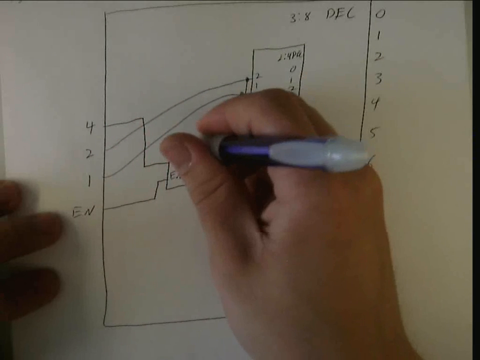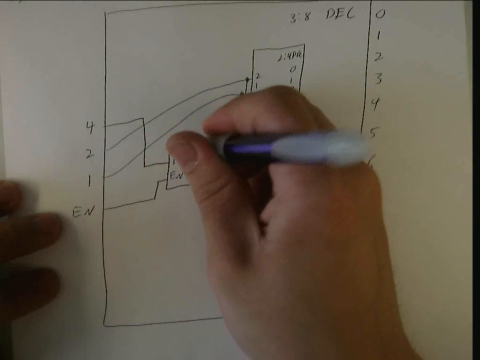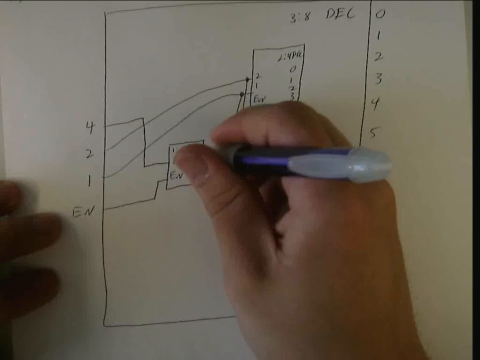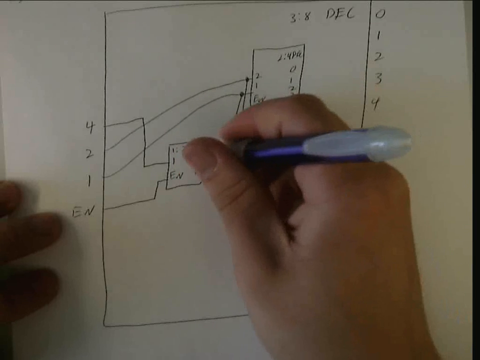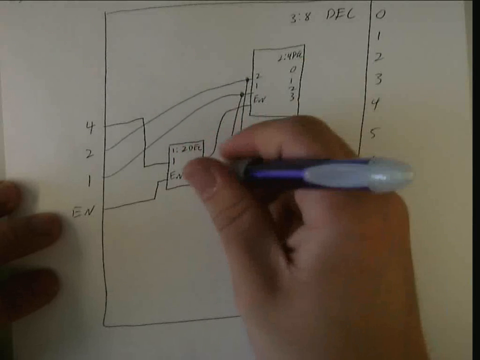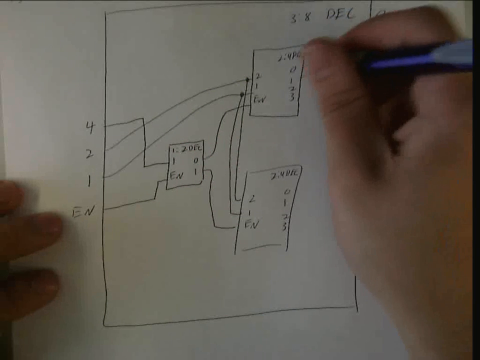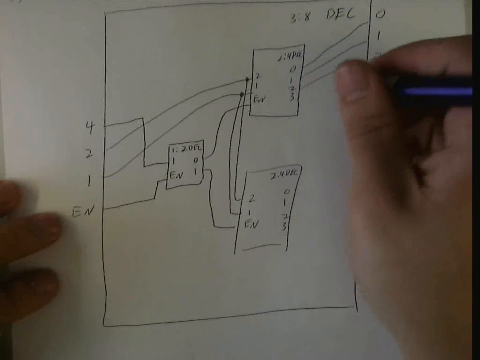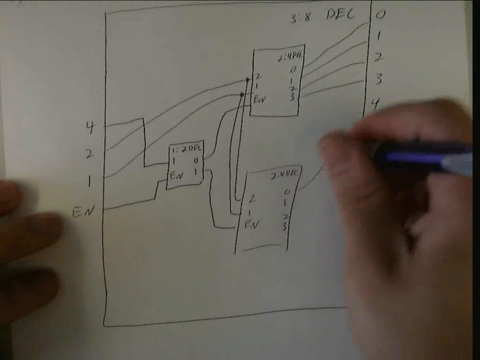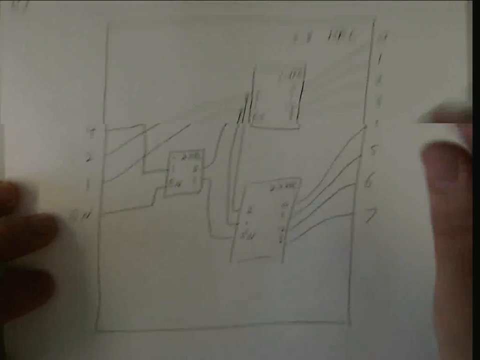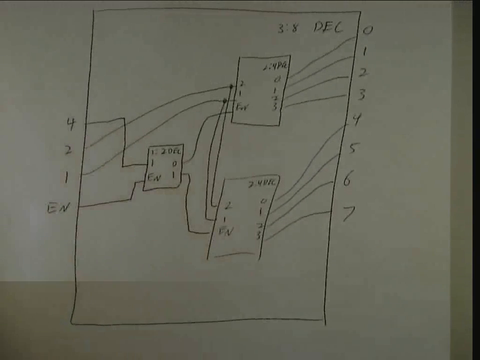And this is a 1 to 2 decoder. And it has only 0 and 1. And so this will go into there. And this will go into there. These will each go to these spots respectively. And that is my 3 to 8 decoder built from 1 to 2s and 2 to 4s with enable.